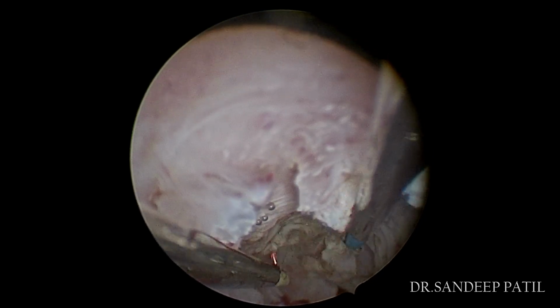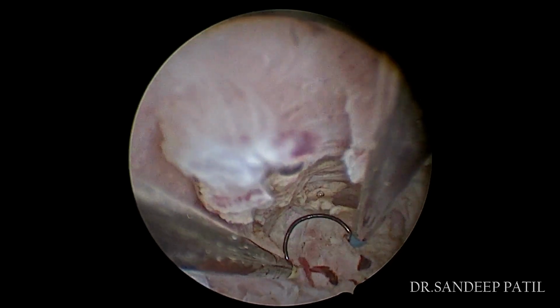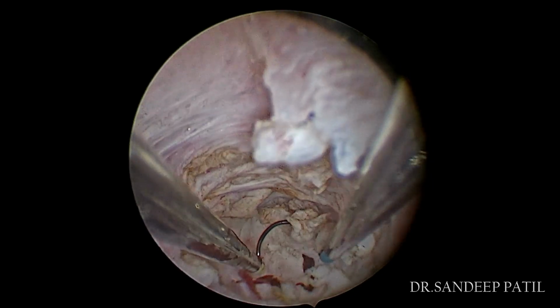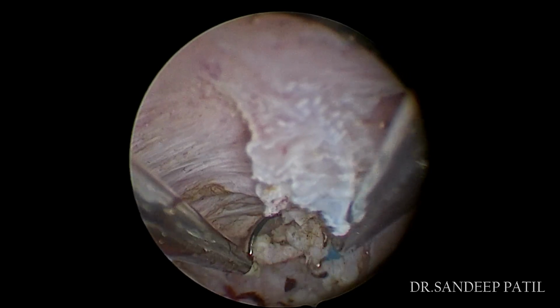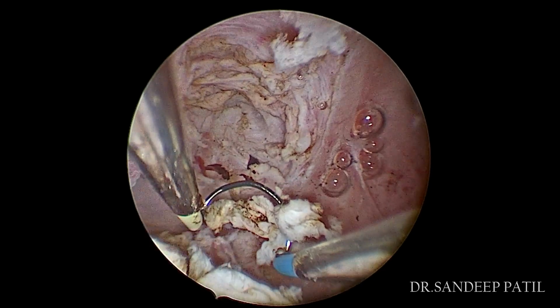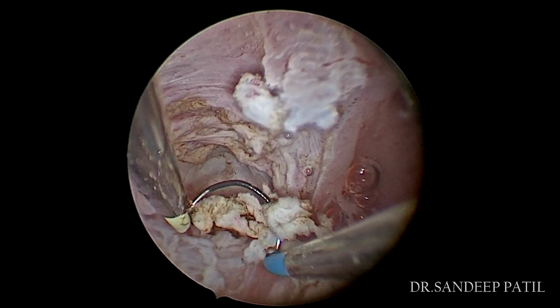endometrium. Bleeding during this surgery is not a good sign. It may suggest that you are resecting into the wrong plane, the fibroid is very vascular, or you are going near the serosal layer, or you have already landed up in perforation.